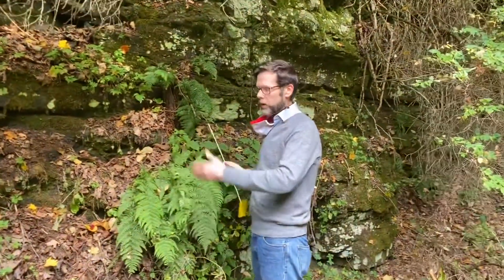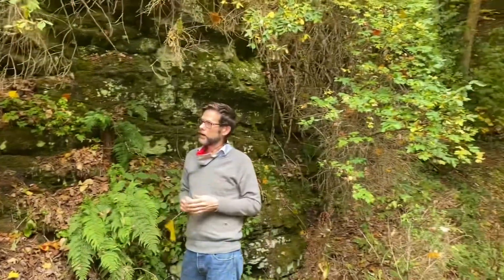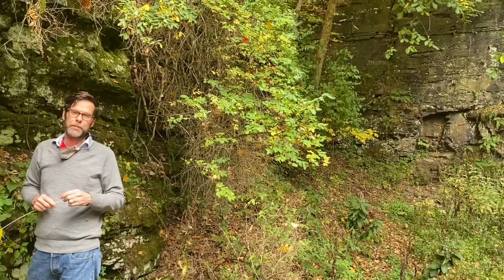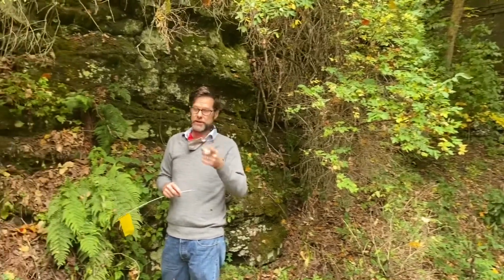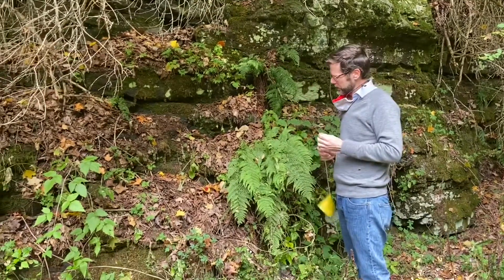All right, so we've now moved up into the quarry. You may have remembered from my welcome video that we're up in the Colgate Quarry right now. The reason why we come up here is because this is probably the best place on campus, the most diverse place to find ferns. And that's the next lineage on our phylogeny of green plants, the ferns.